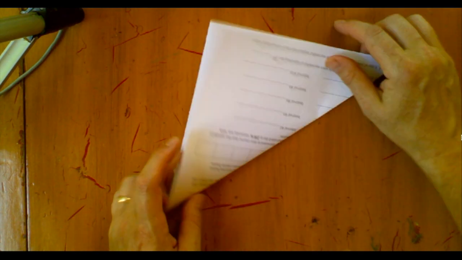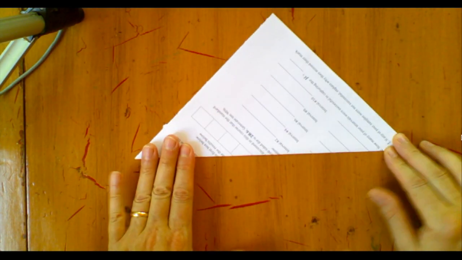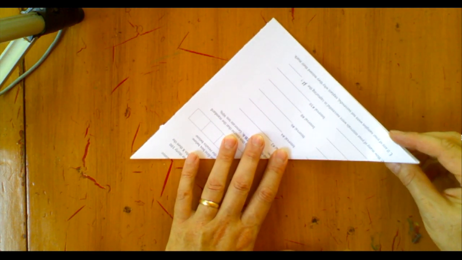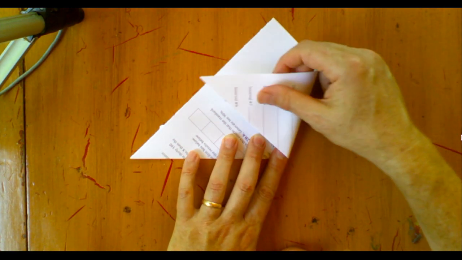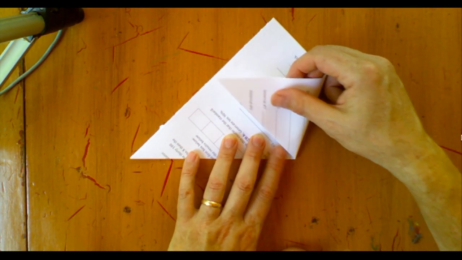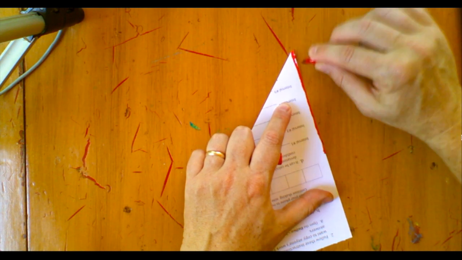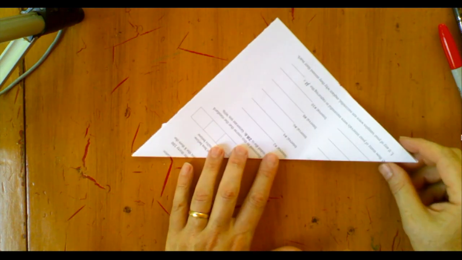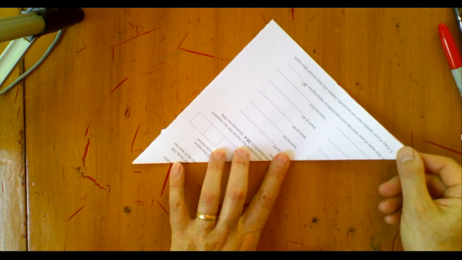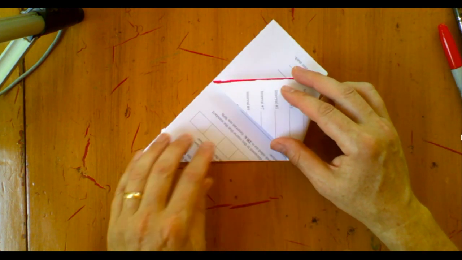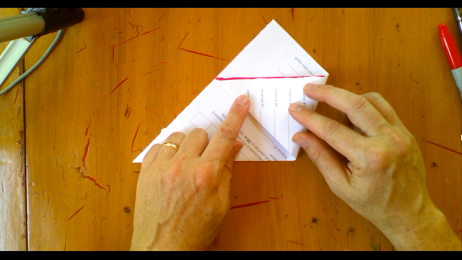All right, folding it back up into our isosceles triangle, we're going to take this and fold it up and across like so. For you to be able to see it better, I'm just going to color this side in so you'll be able to see what I'm doing on the camera. So we're going to start with our isosceles right triangle, and we're going to grab one of the base angles and we're going to reflect it up and over like so.